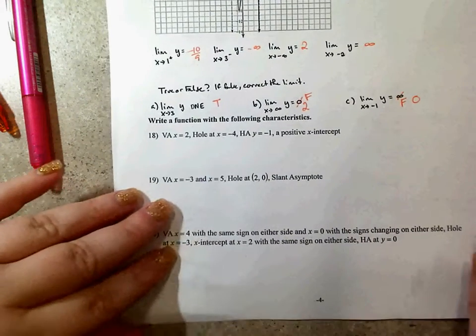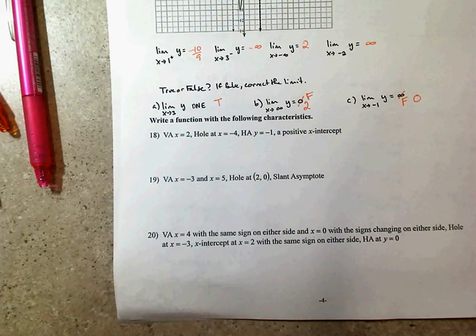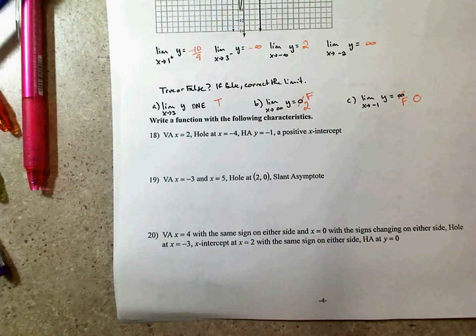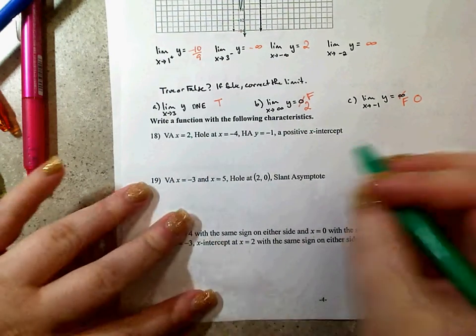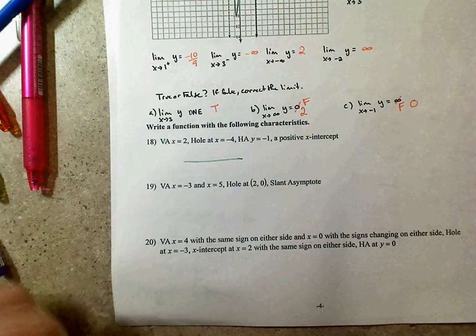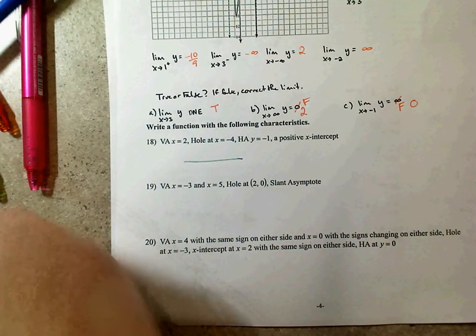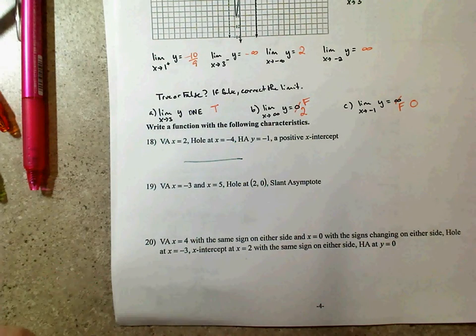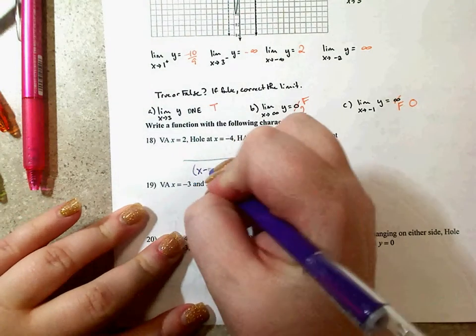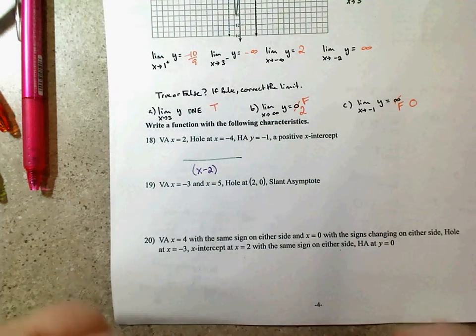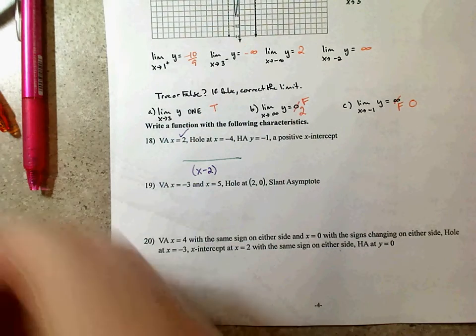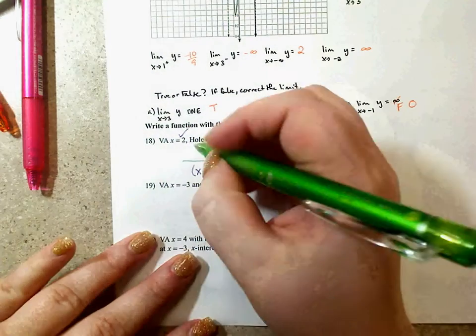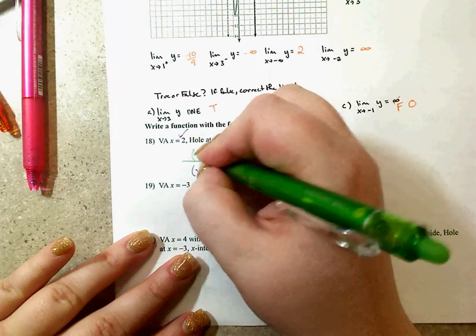So on 18, I've got to write a function that fits these characteristics. So the first thing I'm going to do is draw a fraction line and go ahead and start putting things where I know they need to go. I need a vertical asymptote at 2, which means I need an x minus 2 in the denominator and not on the top. Okay. I need a hole in the graph at -4. That means a factor on the top and the bottom. So x plus 4 on the top and x plus 4 on the bottom.